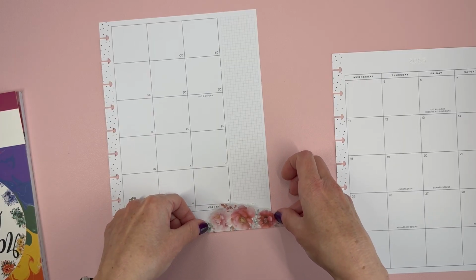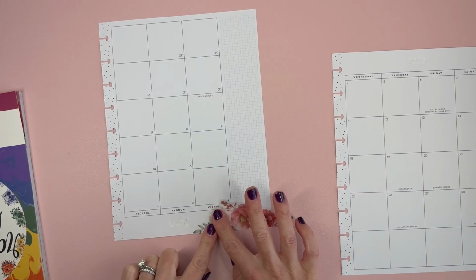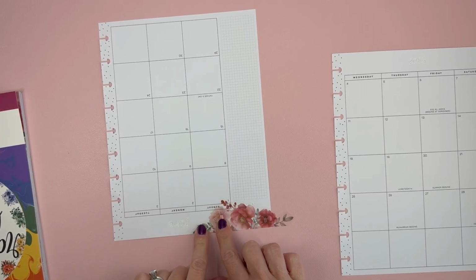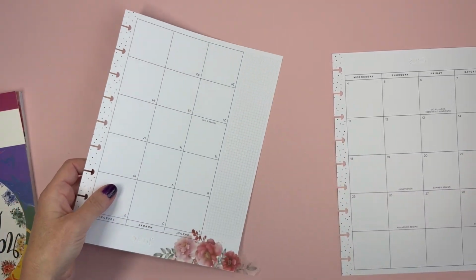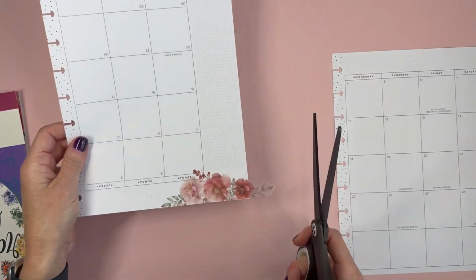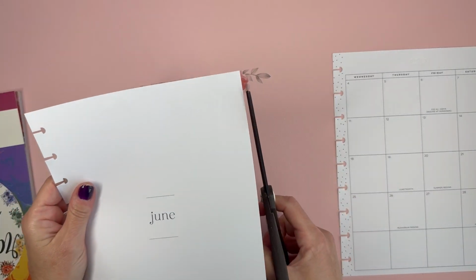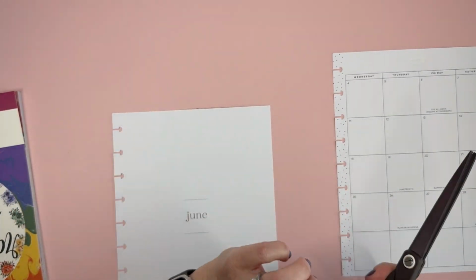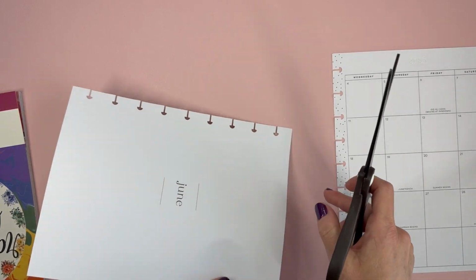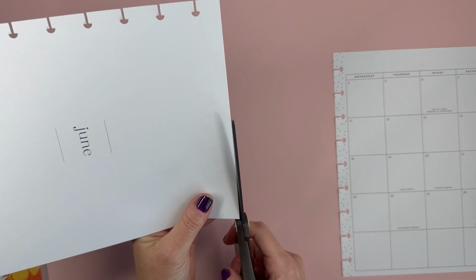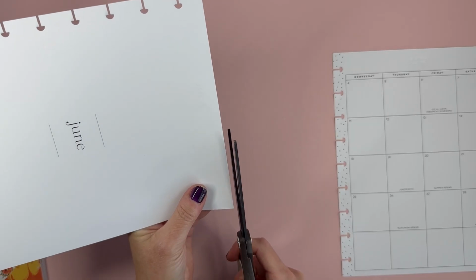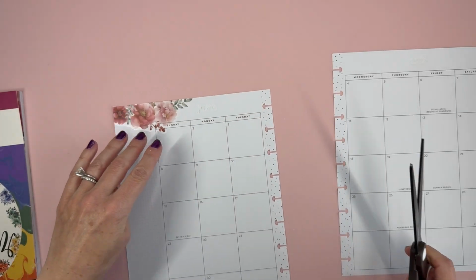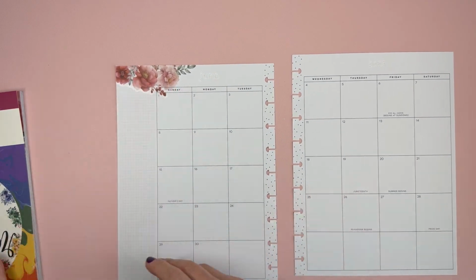All right, so let's put this here. We're gonna cut a little bit of it off, and we're going over into Sunday a little bit, but we're gonna add in colorful dates at the top anyway, so not a big deal. And I didn't put that down straight at all, so let's just trim a little bit here. There we go, all better.